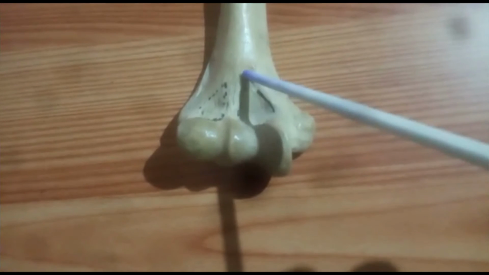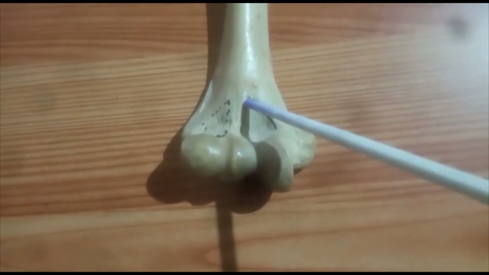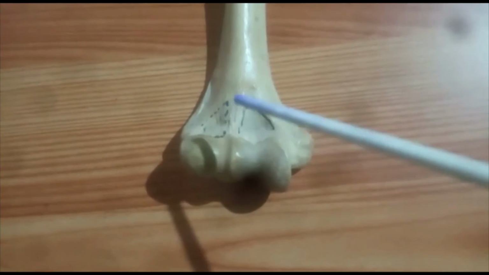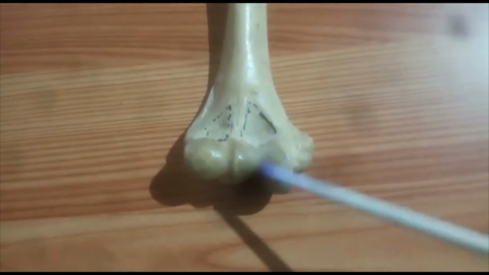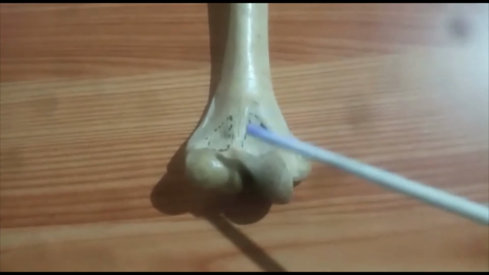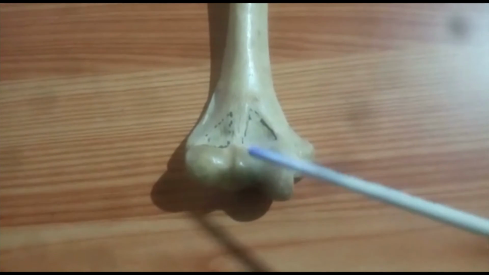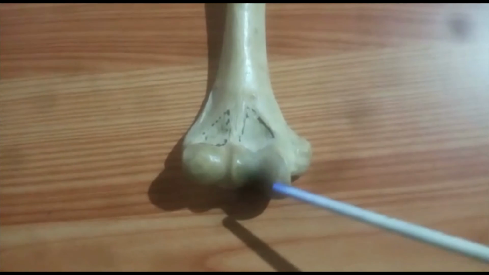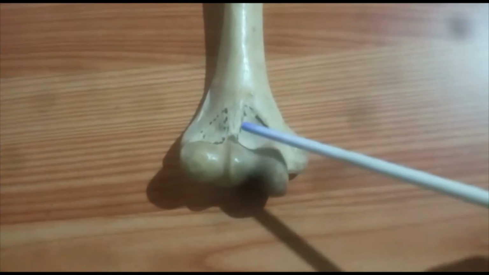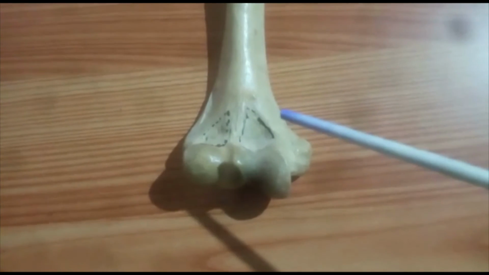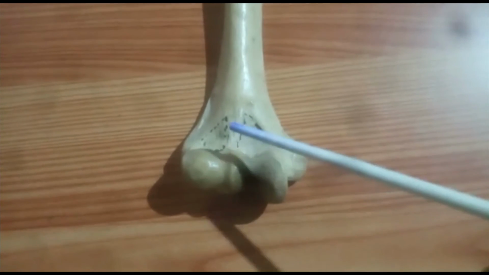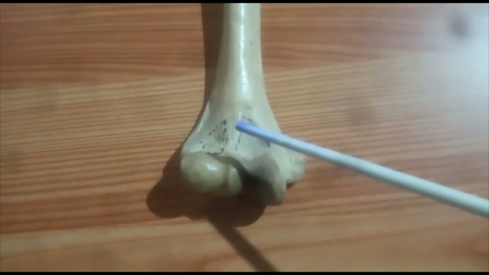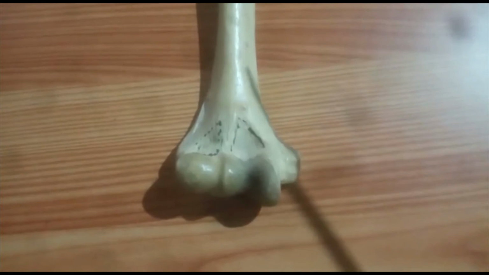This is the coronoid fossa. It is a depression just above the anterior aspect of the trochlea. It accommodates the coronoid process of the ulna when the elbow is flexed.